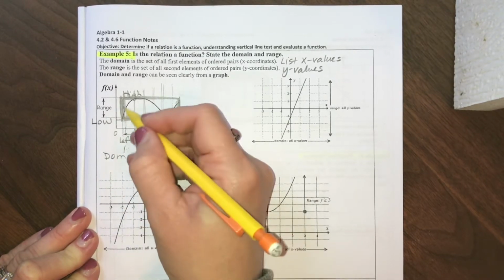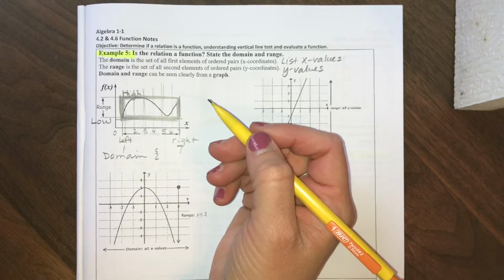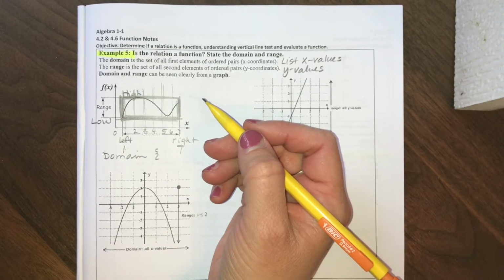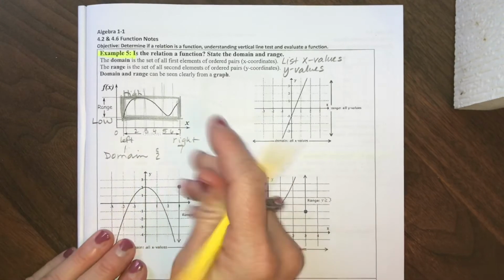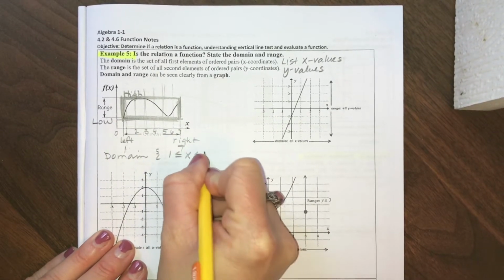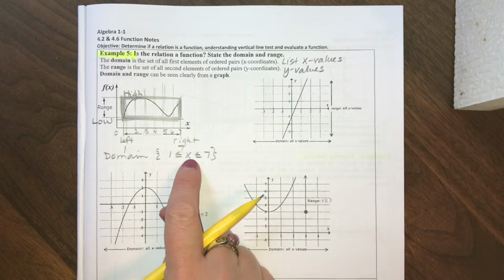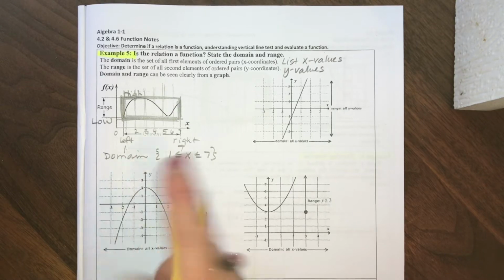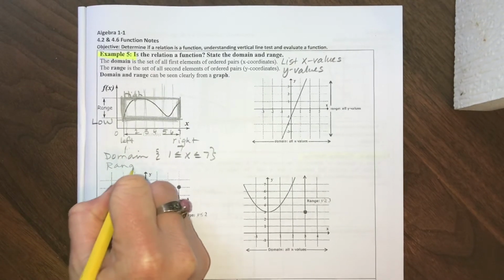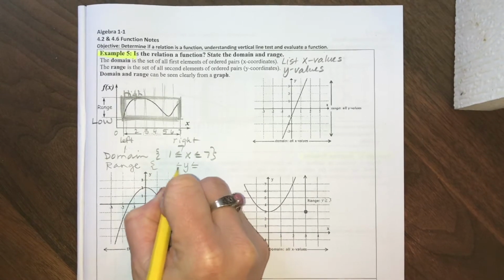Because this is a continuous graph with no breaks in it, I'm going to use what is called a compound inequality to discuss that 1 to 7. And it will look like this: 1 to 7. My inequality is going to have x in the middle because domain is your x values. And then the range we're going to do in a similar method, but we're going to have our y in the middle.